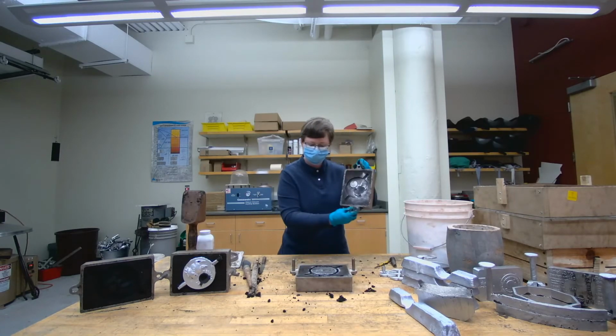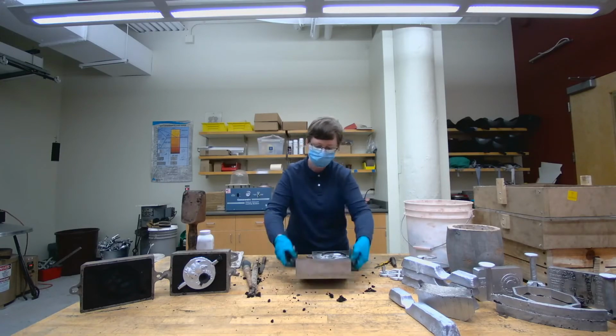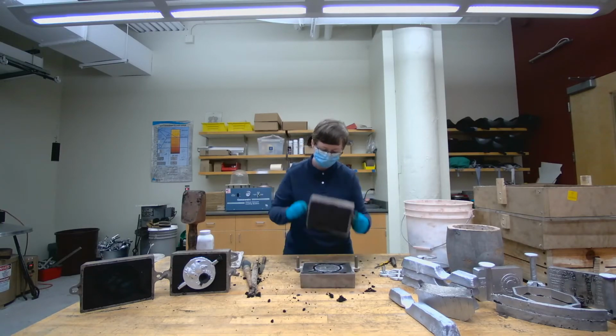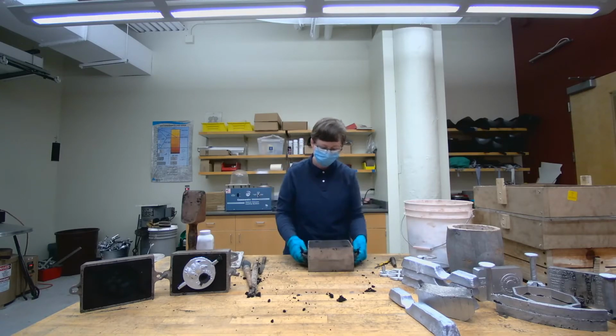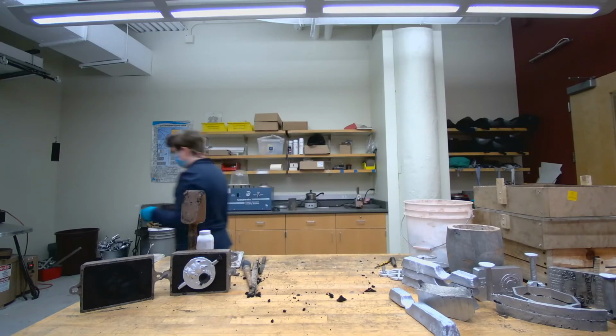Our furnace uses electrical resistance to heat the chamber. The furnace is designed to use a number 10 crucible like the one we are using here, so this limits the volume of the part you can cast.